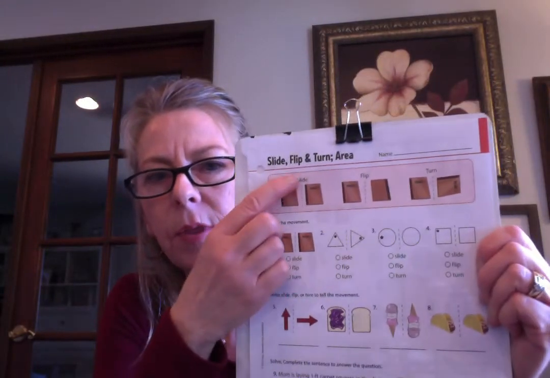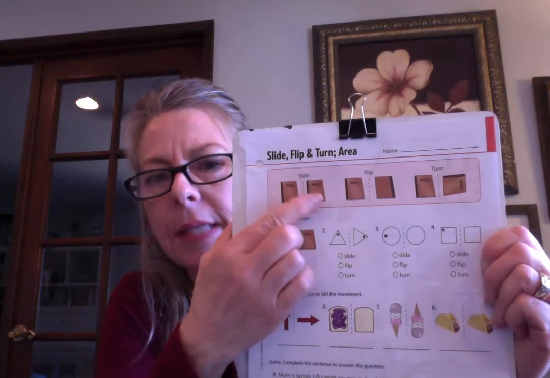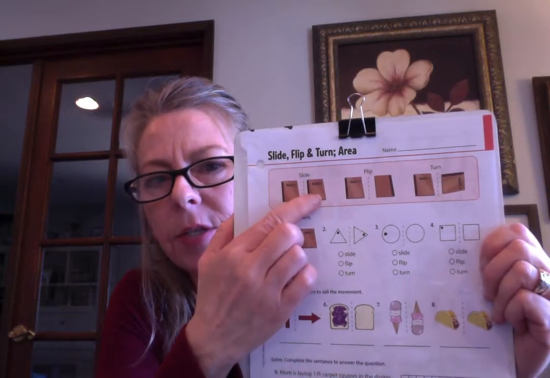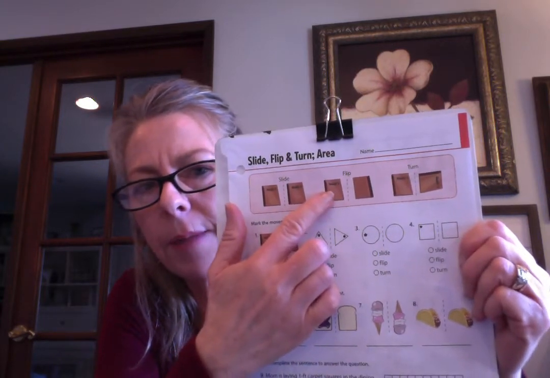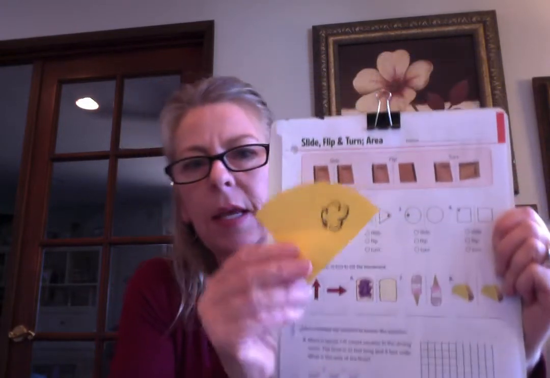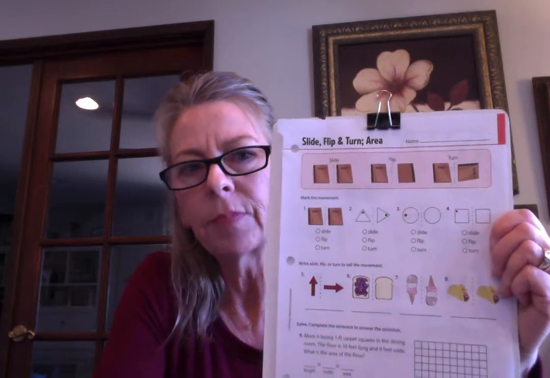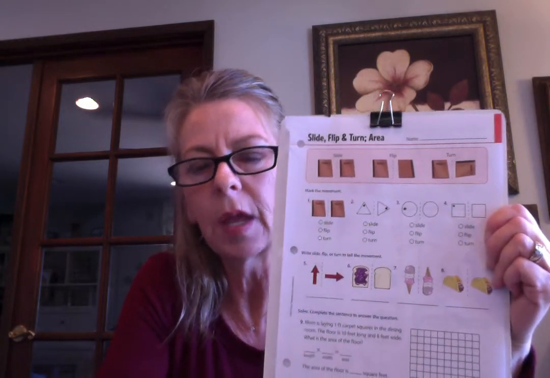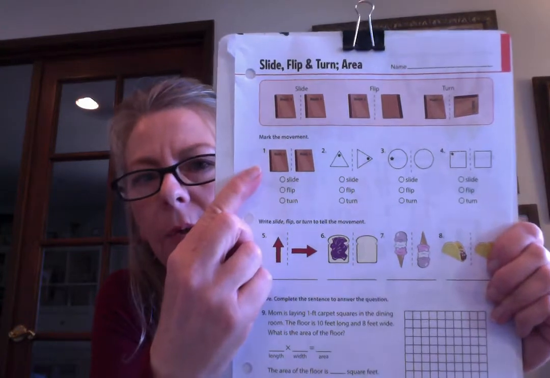Okay, so at the top of page 261, you can see the different terms. We have slide, so the dotted line means first it was this and then it was this. So we haven't really changed anything except its location. Here we have a flip. We see the front side of the book. Now we see the back side of the book. So remember it was flipped front to back. And then the turn. It was vertical, and now it's horizontal. So it'd be like this to this. That's a turn.